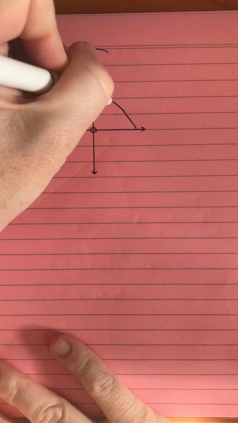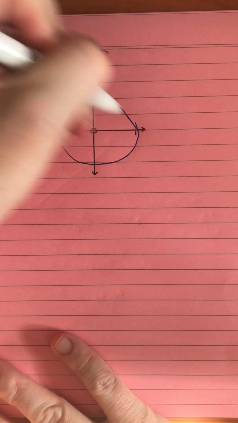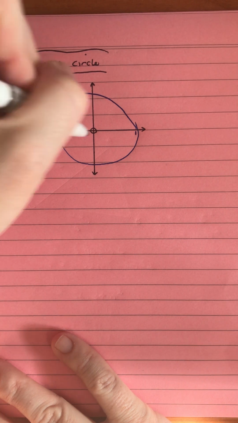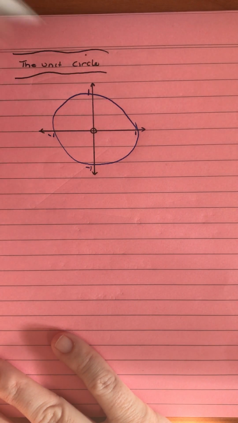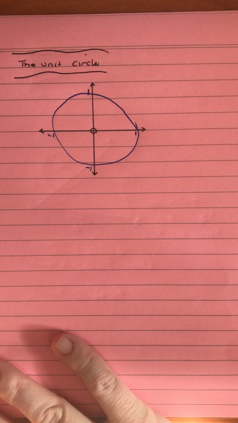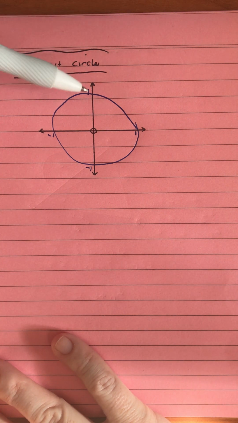In this video, I'm just going to look at a bit of an introduction to the unit circle. Now, when we talk about the unit circle, we call it the unit circle because it's a circle with a radius of 1 unit. So I'm doing a very wonky circle around there, but I would have a 1 there, -1, -1 down here, and 1 up the top there.